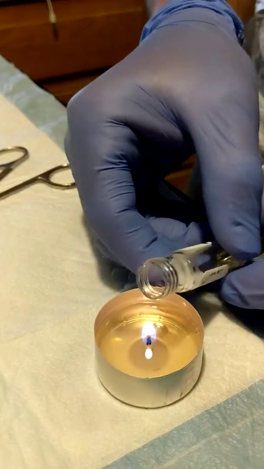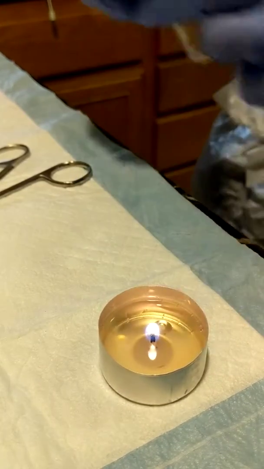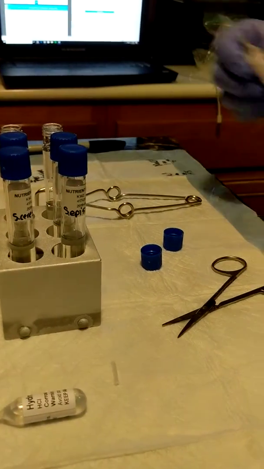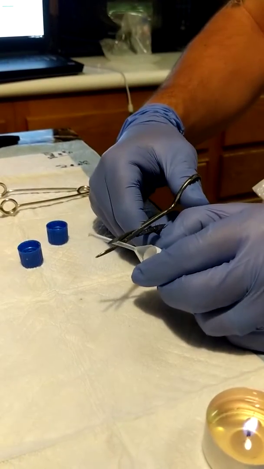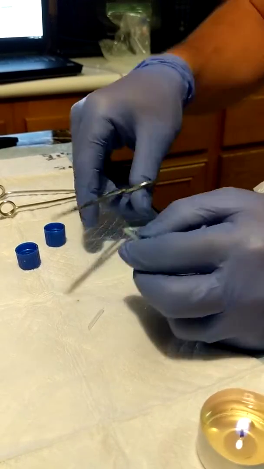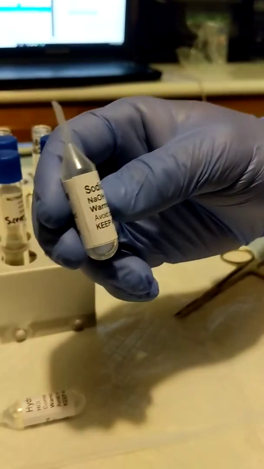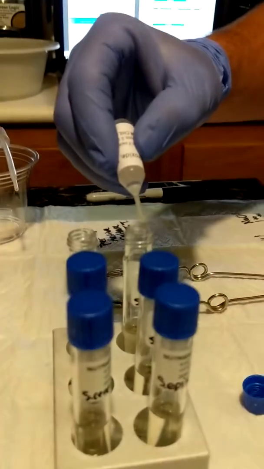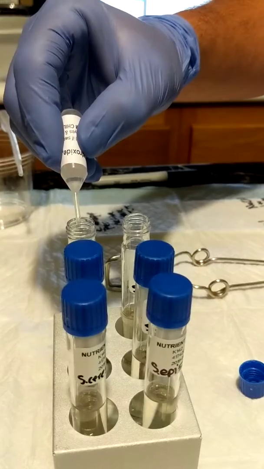Now this experiment's going to help us to understand how bacterial growth is influenced in various pH levels. Acidic, neutral, and basic. And this is our sodium hydroxide, NaOH, 1 drop each as well. 1 and 1.